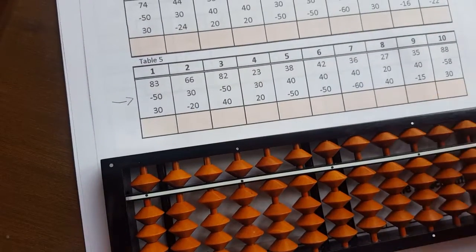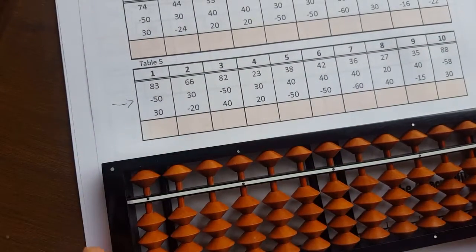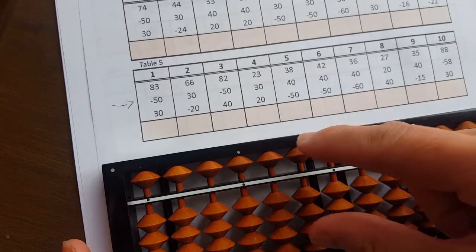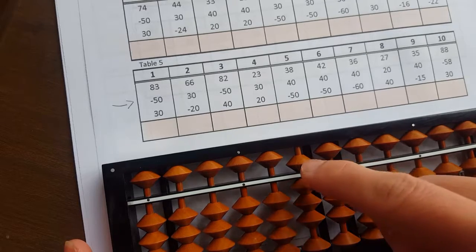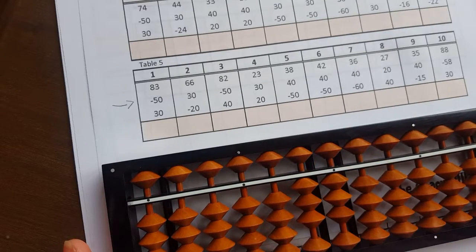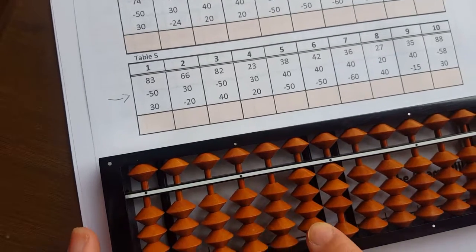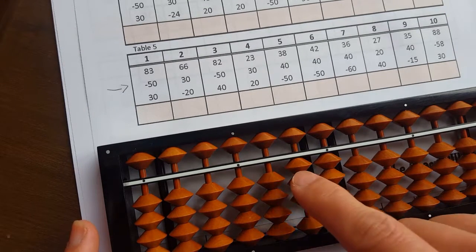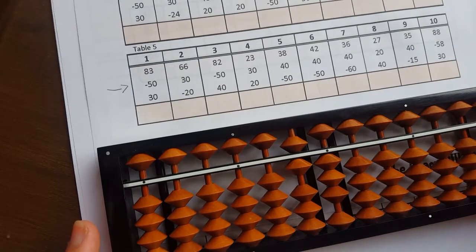Let's see how we can do it. Table 5 is slightly harder now. Okay, let's do question number 1. So 83 is made of 80 and 3. Take away the 50 and add 30. You can't add 30 because there is only 10 left here. So 30 is 3 tens. Who is a friend of 3 tens? It is 2 tens. And the answer is 63.